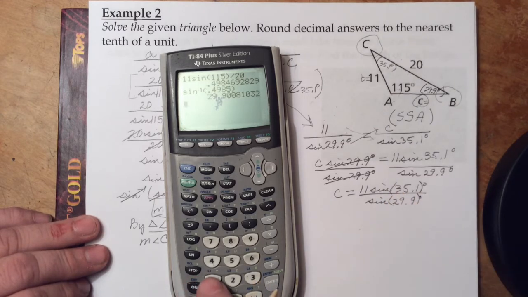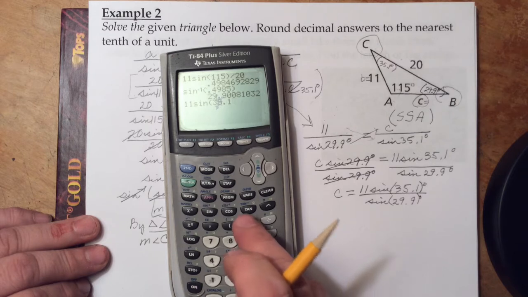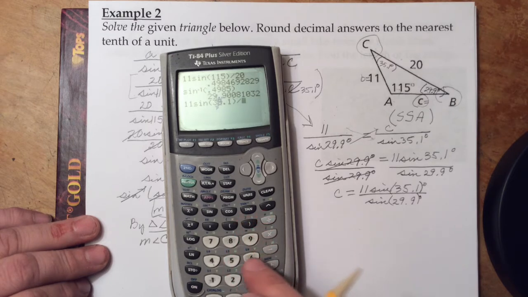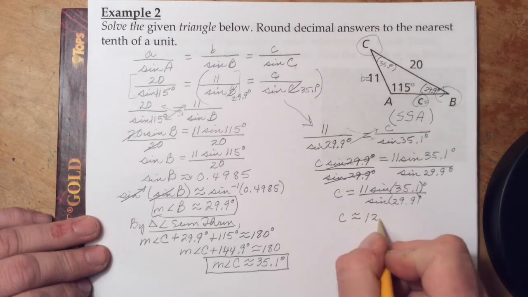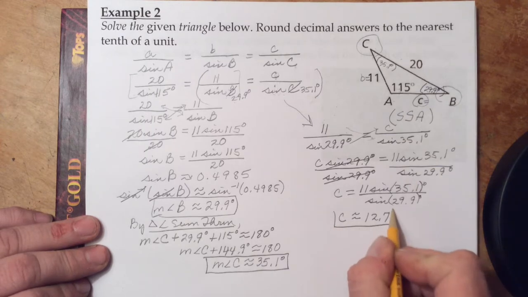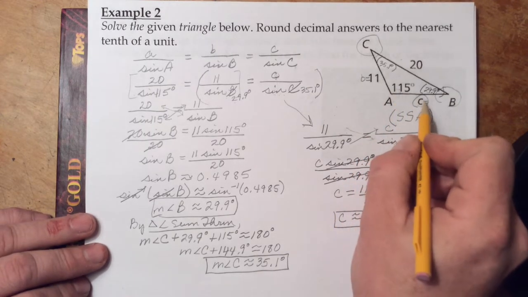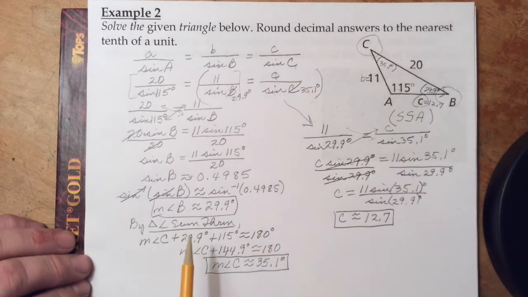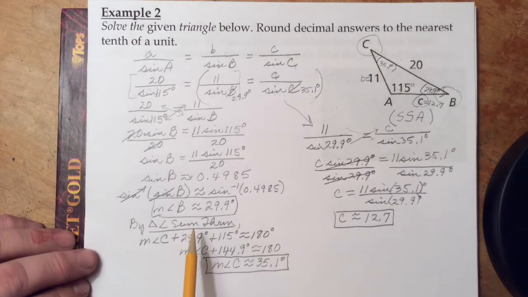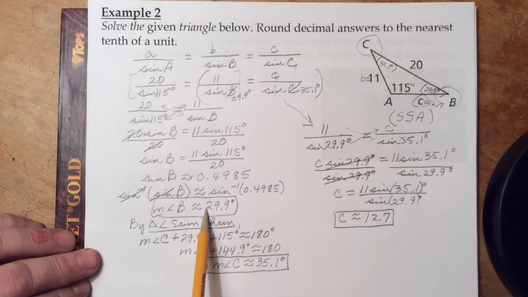So we have, make sure you're in degrees, 11 times sine 35.1, close parentheses, divide by sine 29.9. I'm going to close that parenthesis too. And we get about, rounded to the nearest tenth, 12.7 units long. This is the third and last answer in our problem. I'm going to come over here and C equals 12.7. So we've solved this triangle. It's an obtuse triangle, finding the measure of angle B, the measure of angle C, and side C.